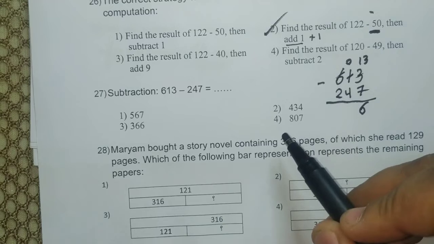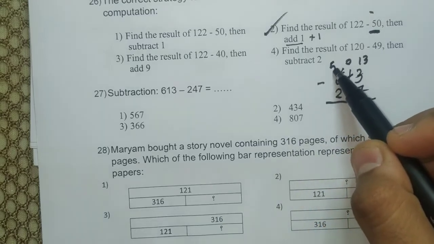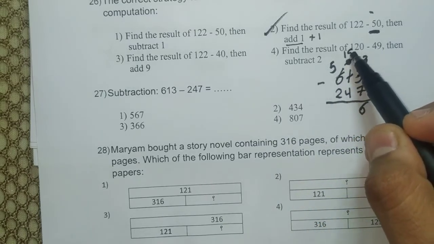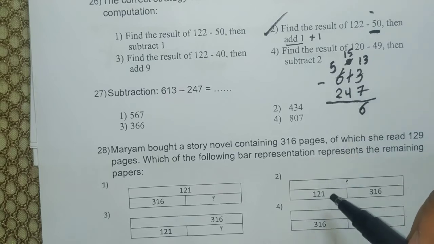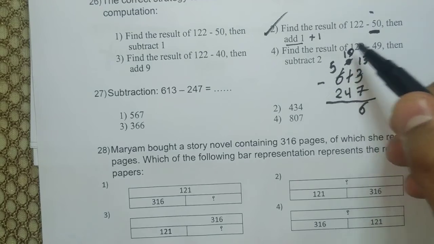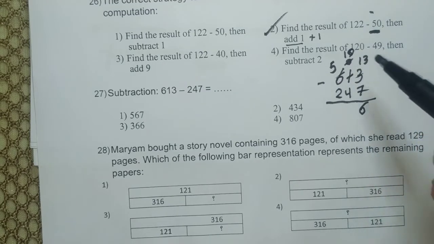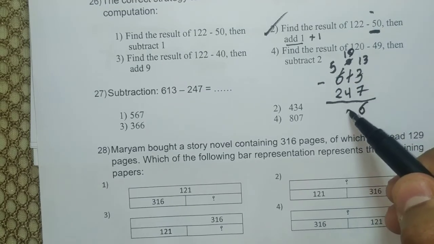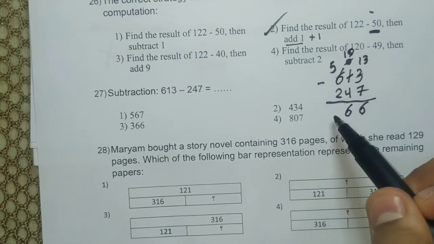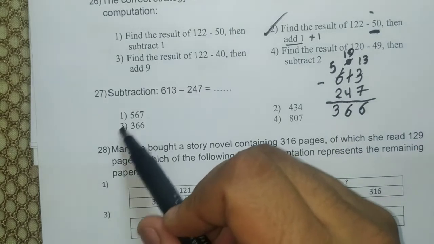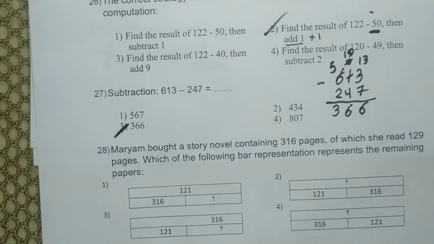I will borrow 1 from this 6, it will be 5. This 0 will be 10. Sorry for this. 10 minus 4 will be 6. 5 minus 2 will be 3. So the answer is 366.